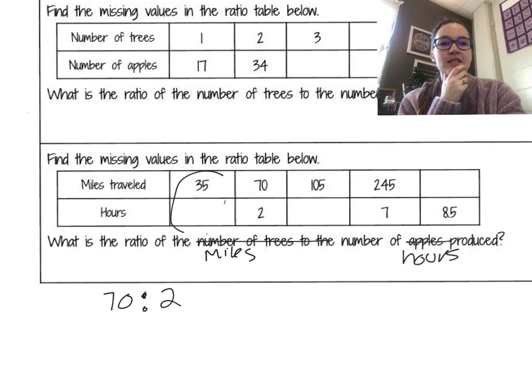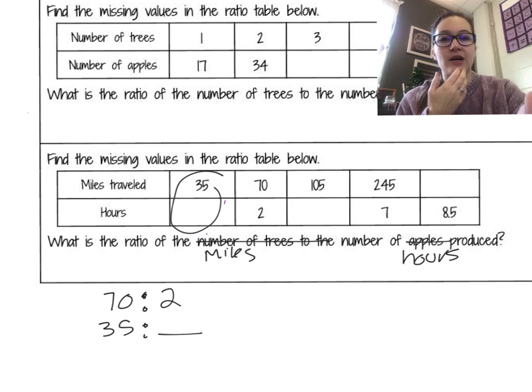So to fill in this one, I have 35 miles to I don't know how many hours. So I'm going to use equivalent ratios to figure out their relationship.